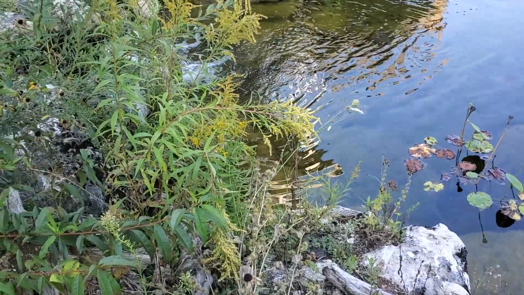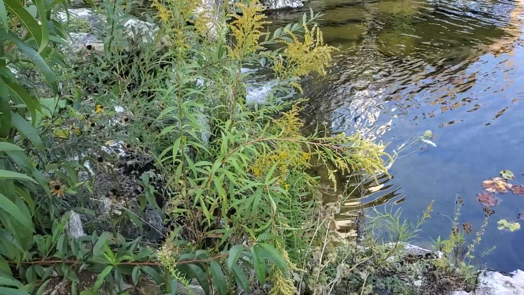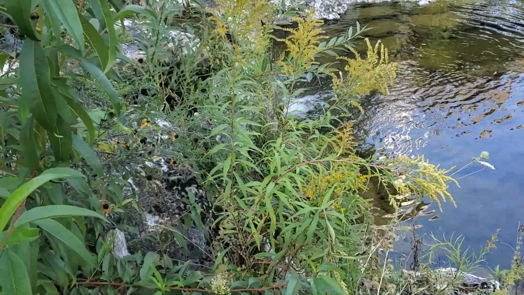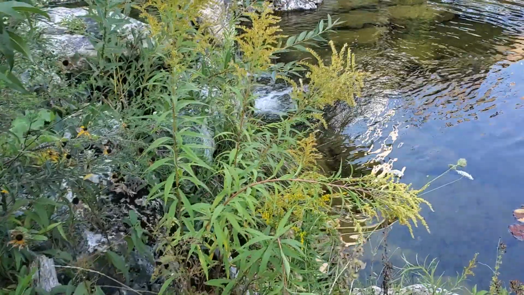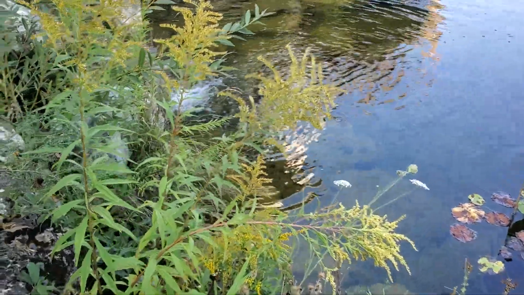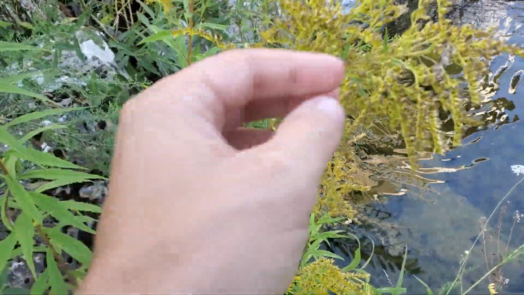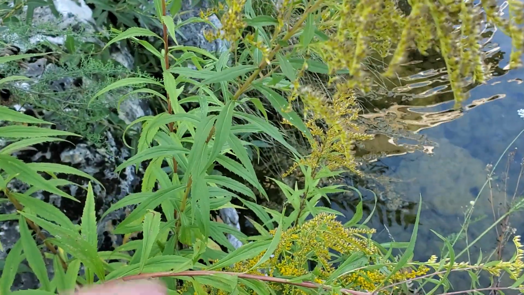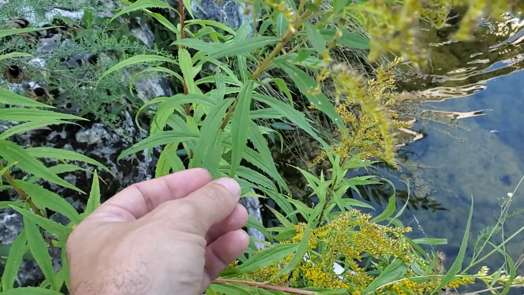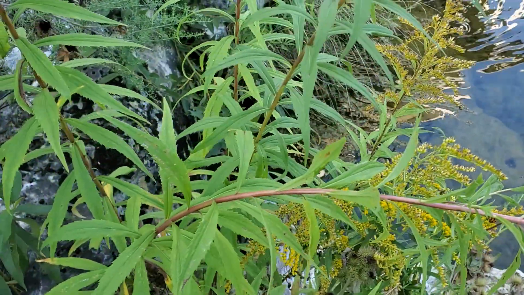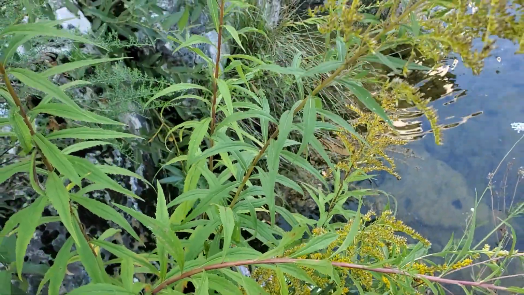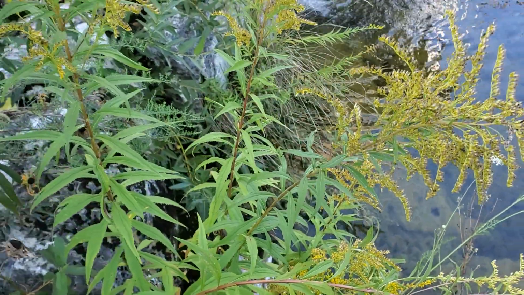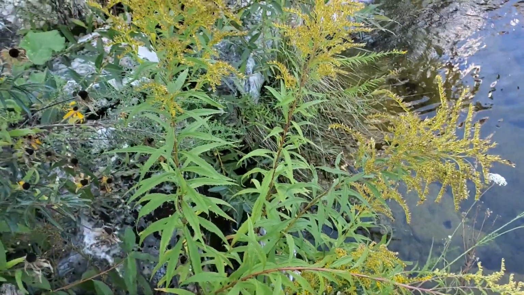Okay, now we're down by the pond, and here are some plants that I actually planted myself. This kind of looks like ragweed because the flowers haven't popped yet, or actually these have probably just popped and now they're turning into seed. But look at the leaf shape, completely different. This is actually goldenrod. It's still in the Asteraceae family, but it's the Solidago genus.